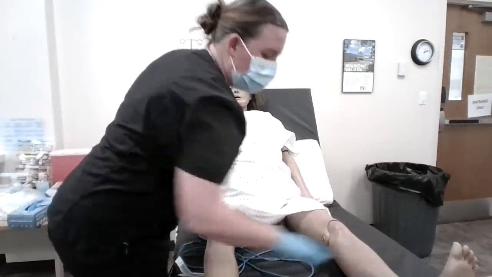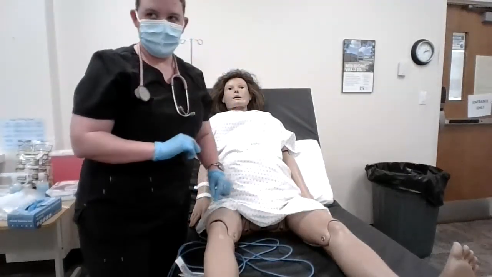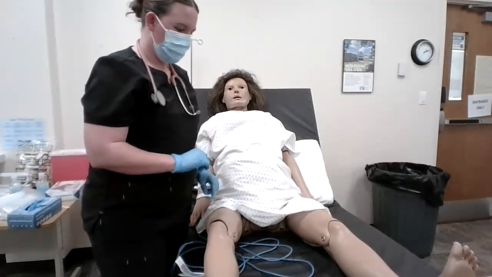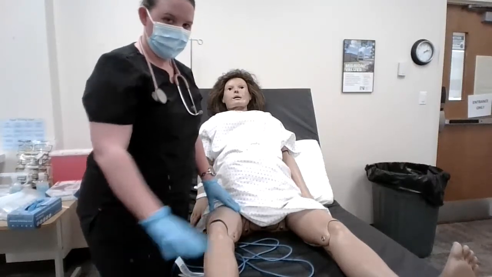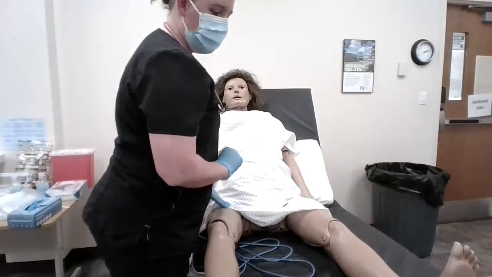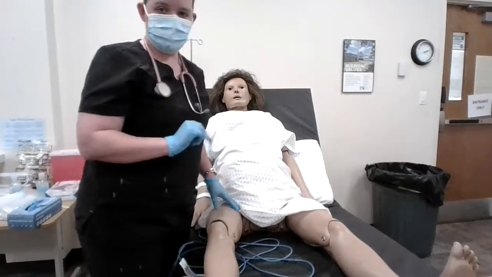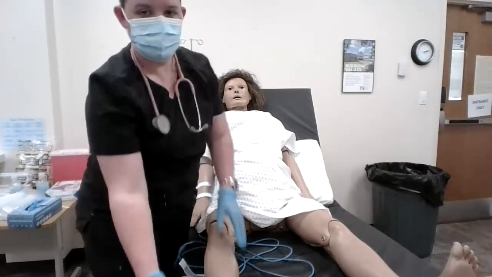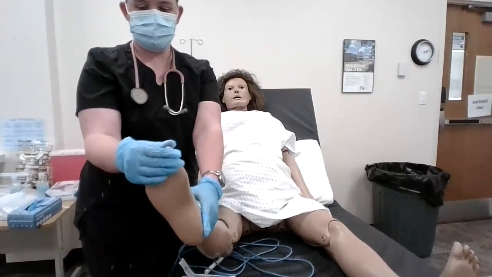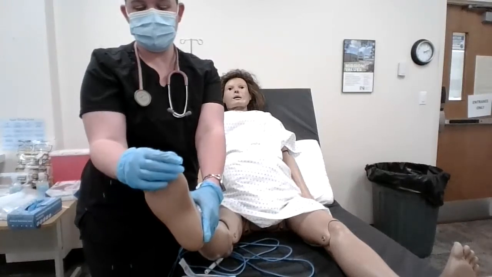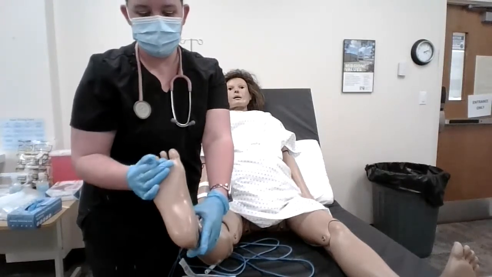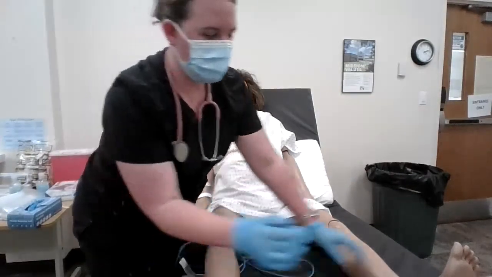No edema noted bilaterally. Assess the hair distribution on the lower extremities and if there's a presence of any wounds or ulcerations. Hair is evenly distributed. There are no wounds. Assess the color of the nail beds and the capillary refill within the toes. Same thing. You're checking for capillary refill. There's no clubbing noted. Both feet.